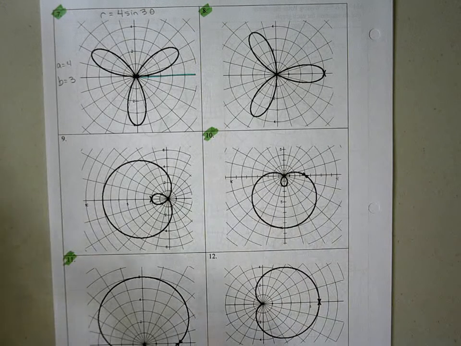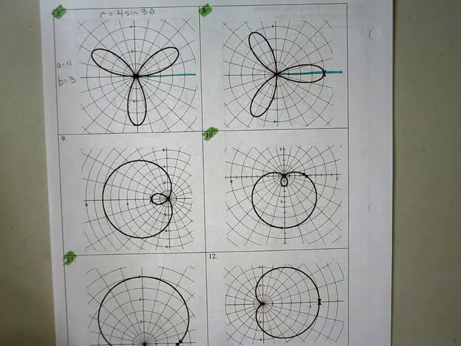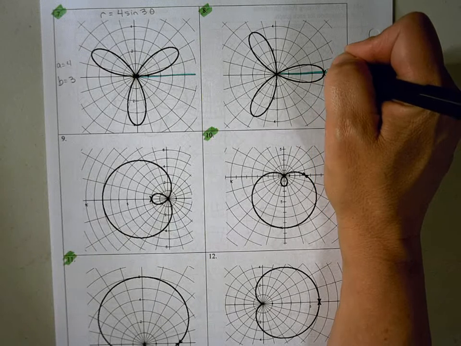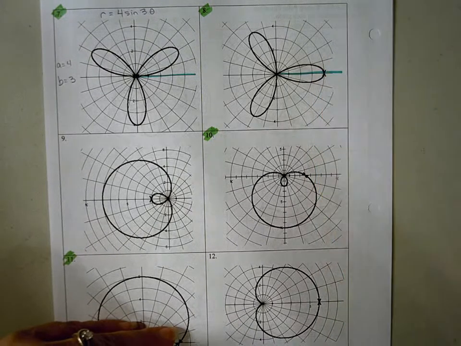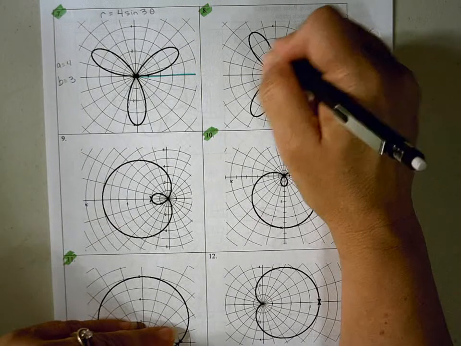On 8, this is our first one that's going to touch the maximum length on the petal. It actually touches on the x-axis, the right axis, so that makes it cosine.